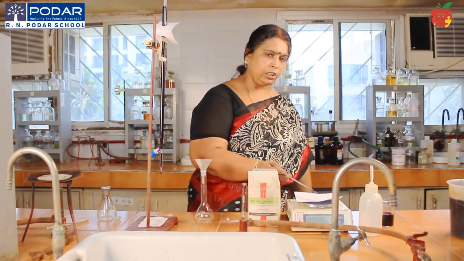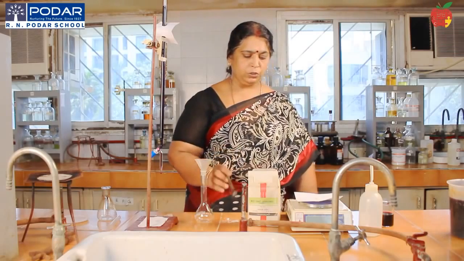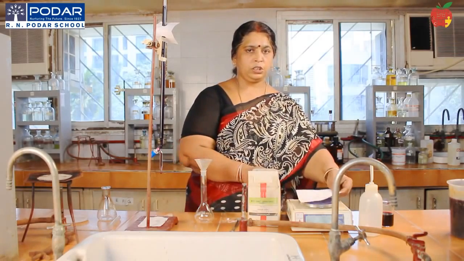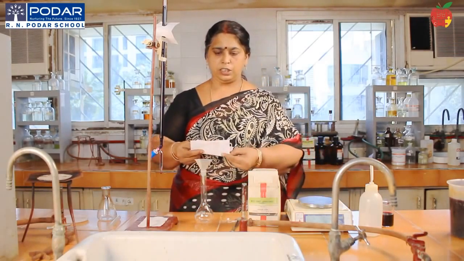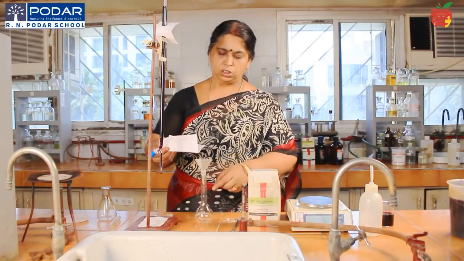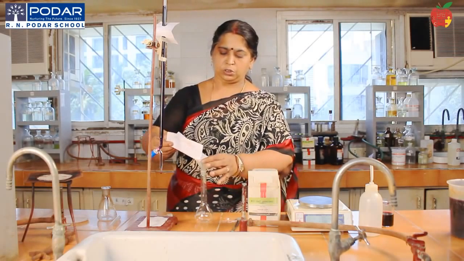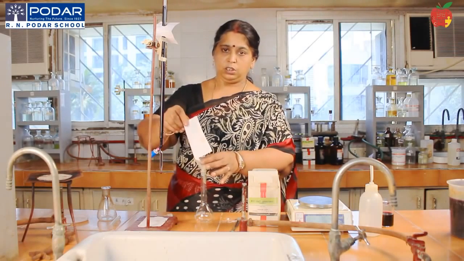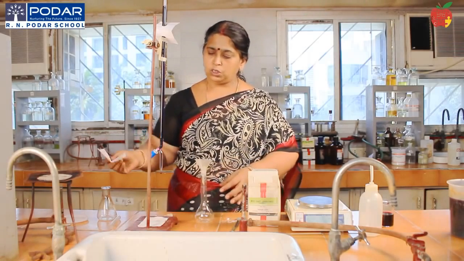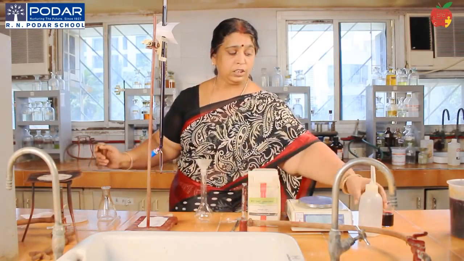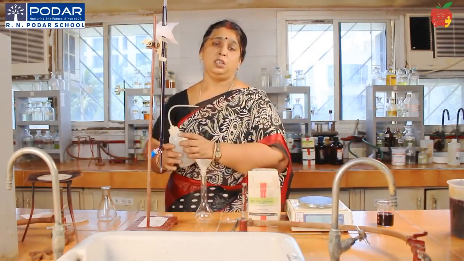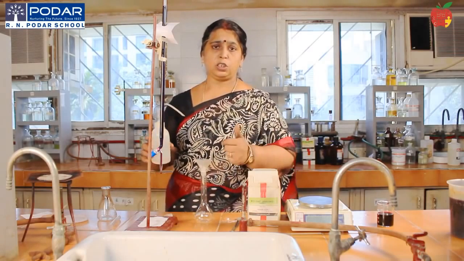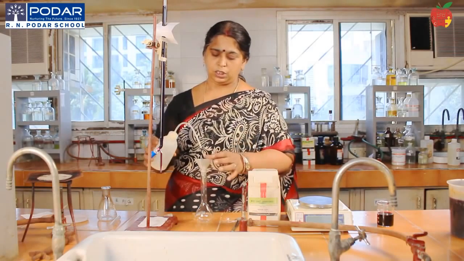Just take 0.63 grams. Transfer the contents into the washed standard flask as I demonstrated for you. And now wash it. See that here you don't have to add dilute sulfuric acid. In Mohr's salt we added it to prevent hydrolysis. Here it is not necessary.